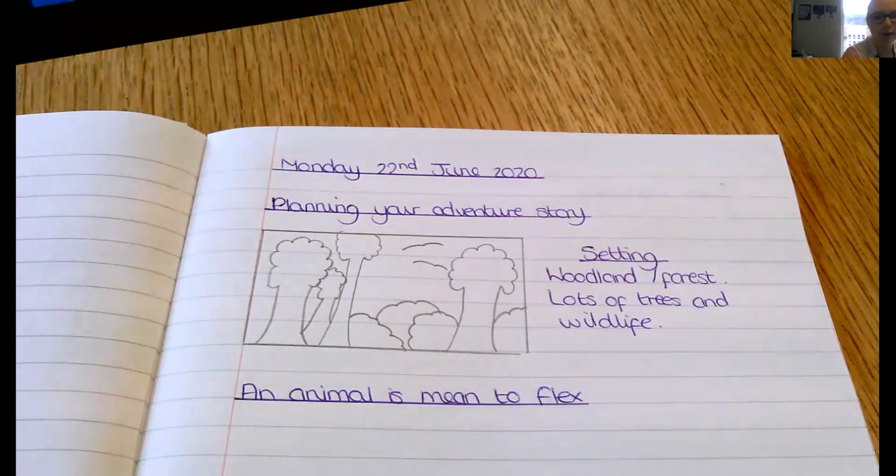Okay, so I've just drawn a really quick picture. Obviously you can see it's not that fantastic, but it doesn't need to be. And I've just written for the setting, woodland forest, lots of trees and wildlife, just so that I know it's there, ready to go.